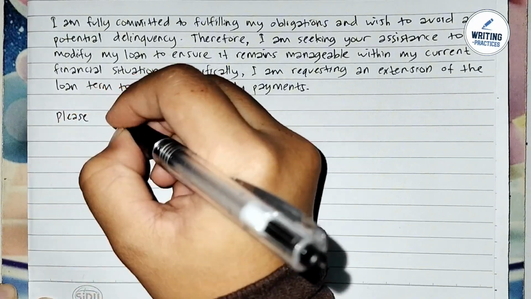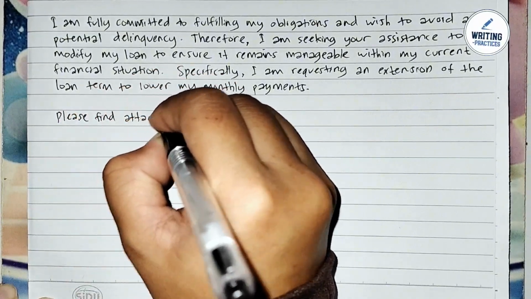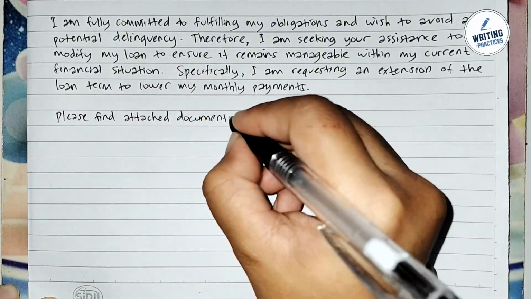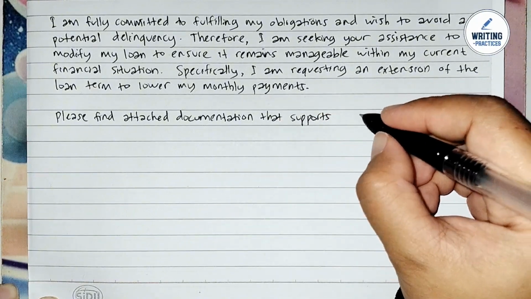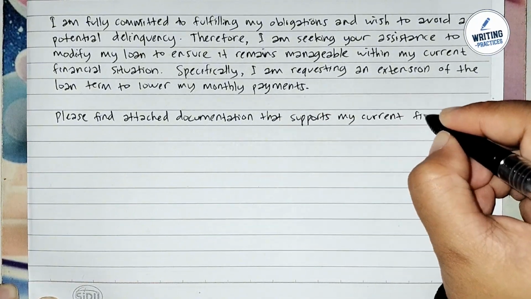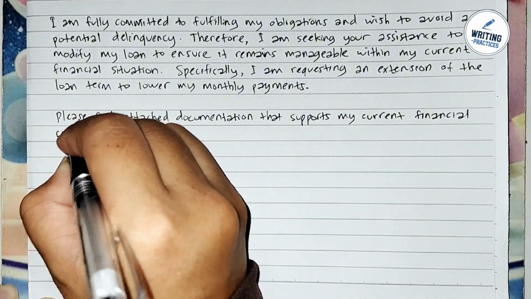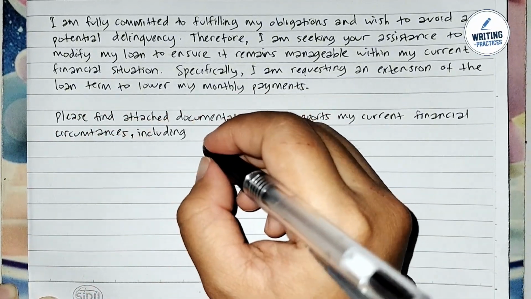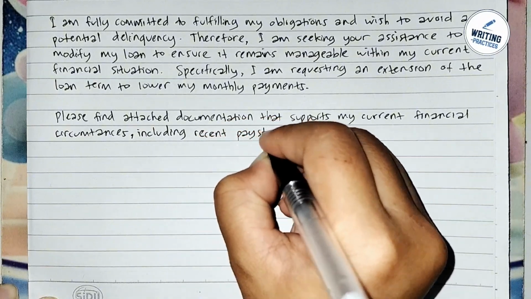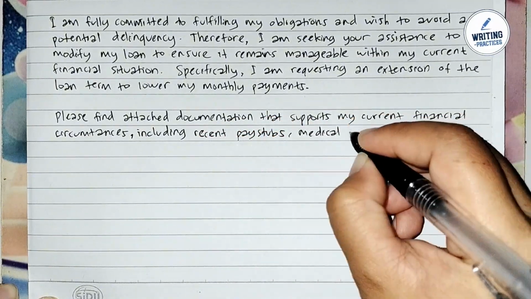In the third paragraph, now you can talk about supporting documentation. In this paragraph, you can mention the attachment of documents that support the borrower's current financial situation. They are such as pay stubs, medical bills, and a letter from the employer detailing income reduction. The recipients then will check those documents after your mention.